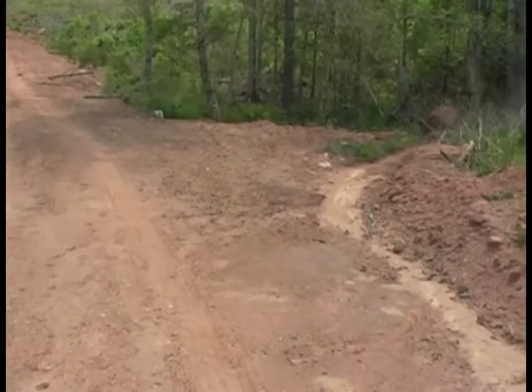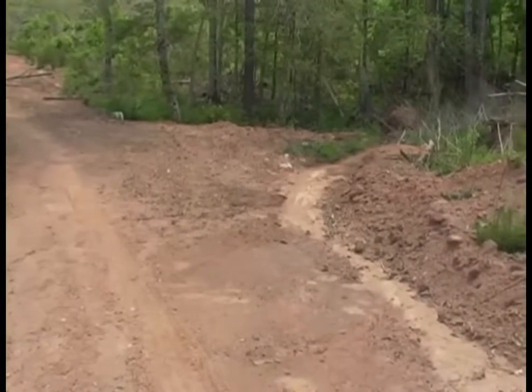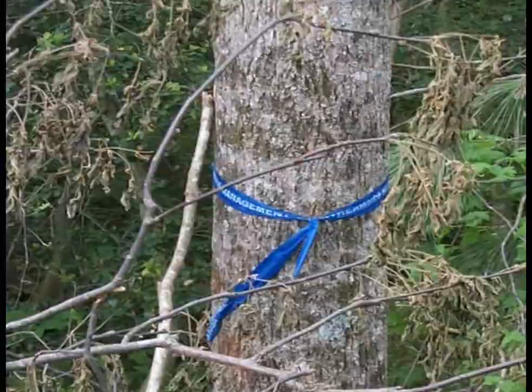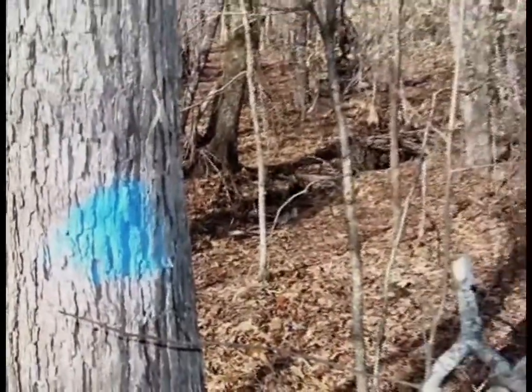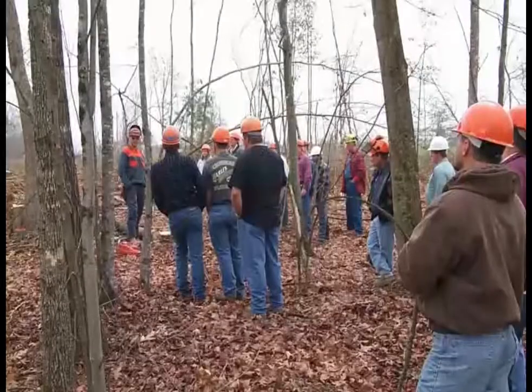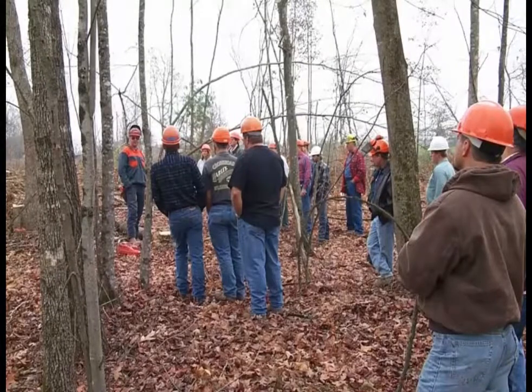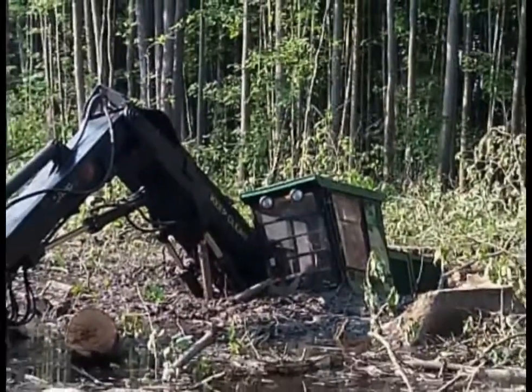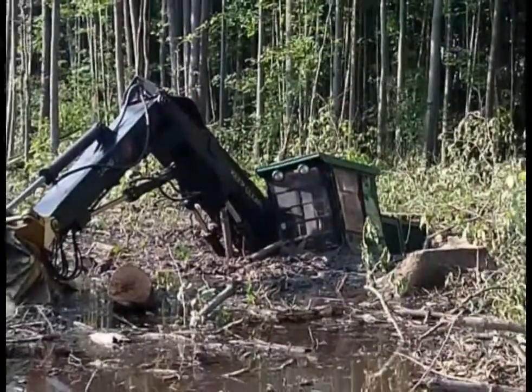Once you've determined the best place to cross, it may be worthwhile to mark that spot with flagging, paint, or some other method. Communicate to your crew so they know where the crossing will be. That way there's no confusion or excuse for an equipment operator to say, "I didn't know that's where you wanted me to go across."